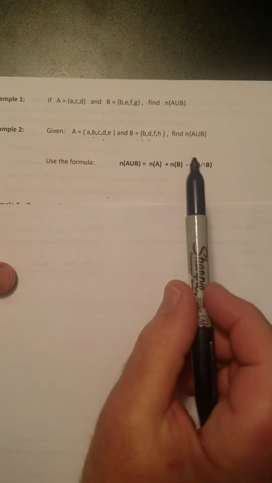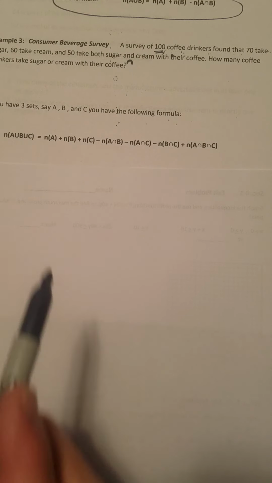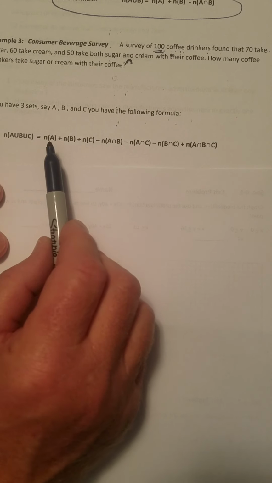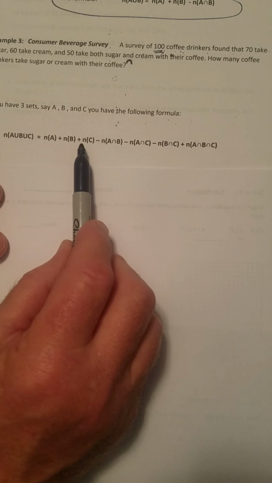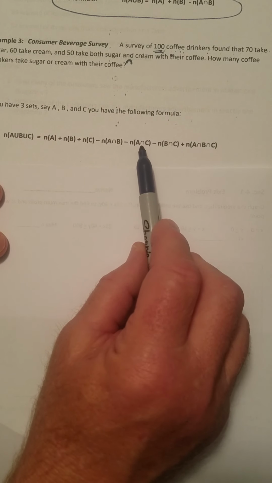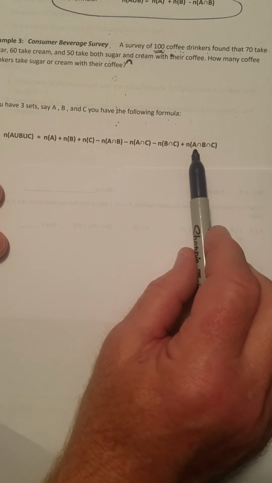So we had that formula. I'm going back up here now. Here's the formula when you have two sets, A and B. What happens when you have 3? Well, then you got a new formula. I'll let that stick there for a while. It's also in your book. But if you want to find the number in A union B union C, you take the number in A plus the number in B plus the number in C. Then you subtract the intersection of A and B. You subtract the intersection of A and C, and you subtract the intersection of B and C. And then you got to add back in to this.